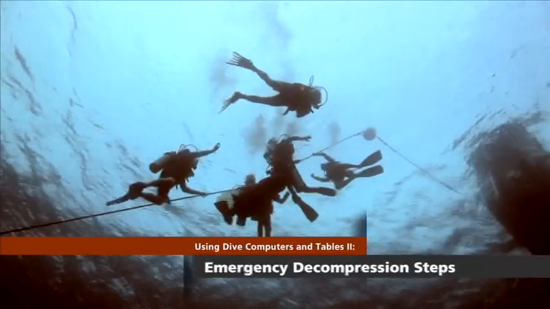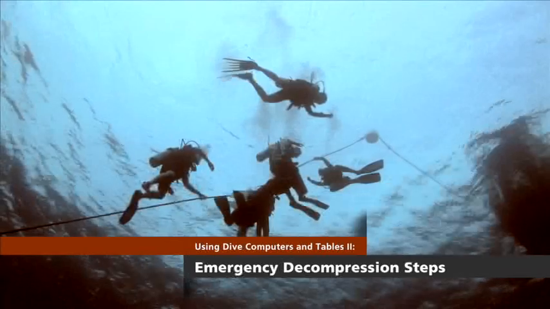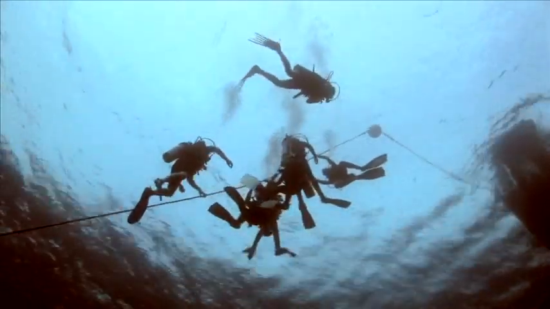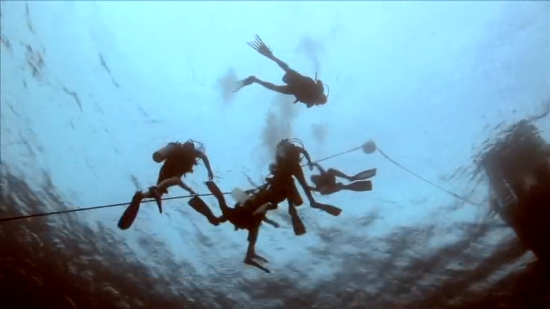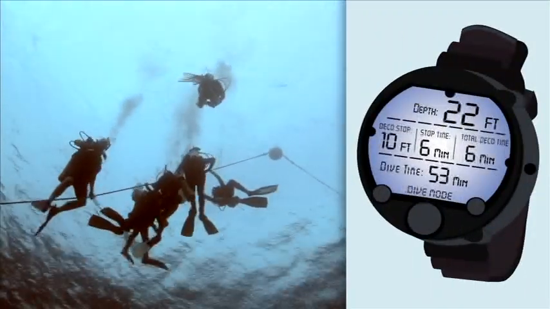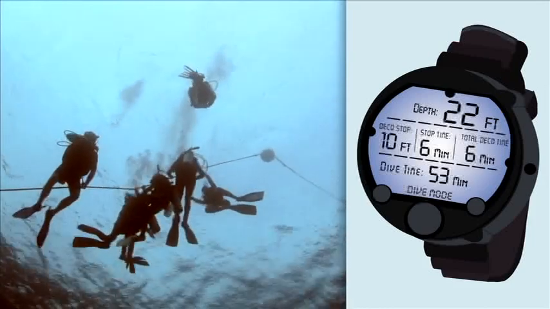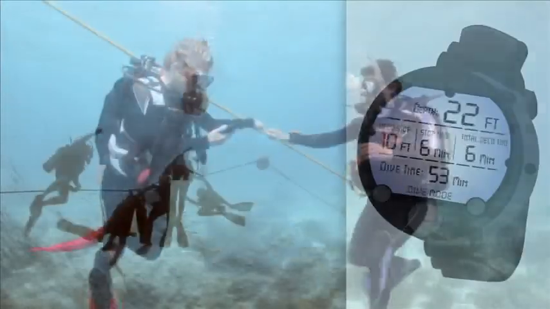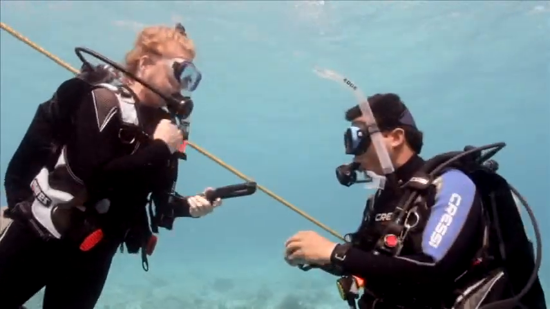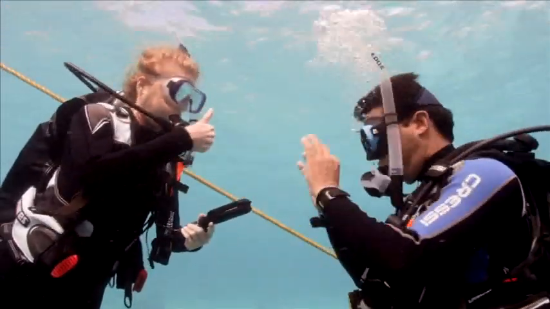If you accidentally exceed a no-stop limit, your computer will show emergency decompression stop depths and times. Don't ascend above the indicated stop depth. Your computer will show you when you can ascend to the surface or the next stop if you have more than one. Although it's important to complete emergency decompression stops, don't run out of air trying to do so.